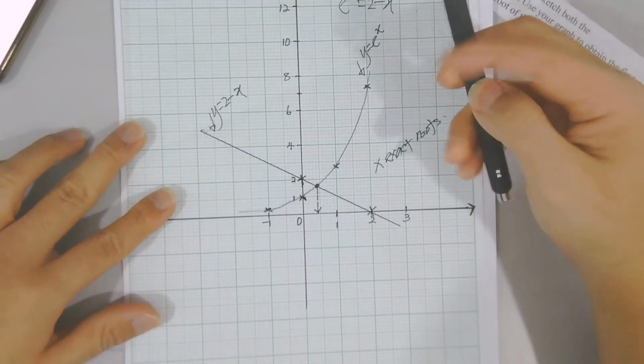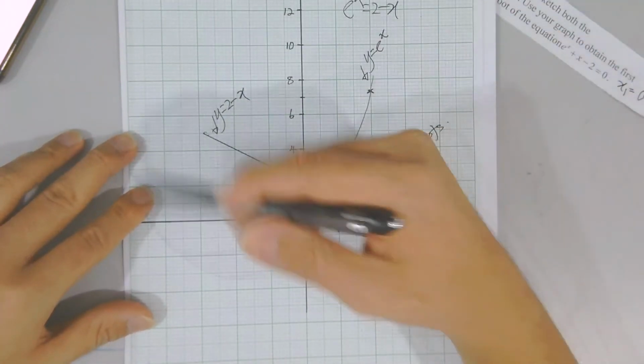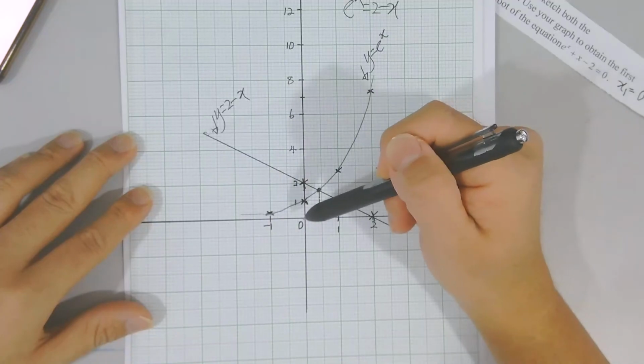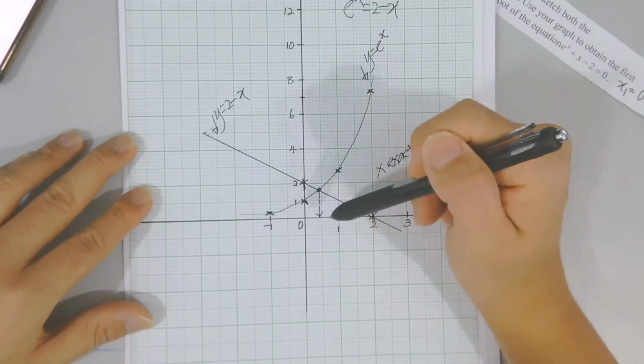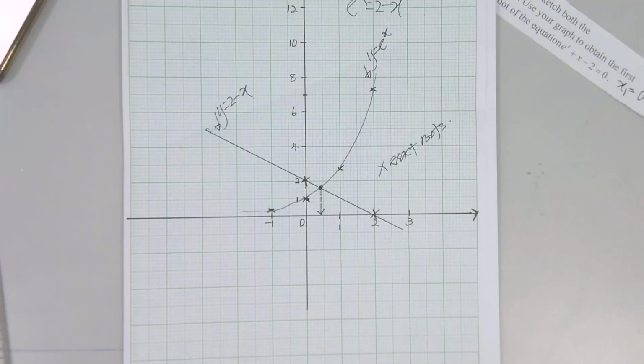I'm talking so long because I just want to tell you we can use a graph to approximate the root, and we can see the interval of the root. The root is between 0 and 1. Alright, I think that's all for this video.